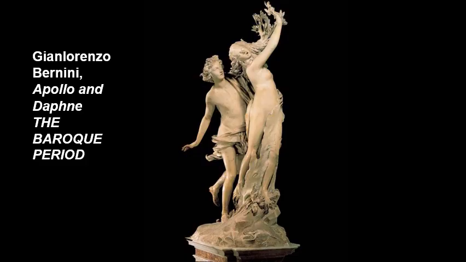Bernini's Apollo and Daphne during the Baroque period. This may actually have been on your midterm study guide, but it's back again. Here we have this ultimate moment in time captured in this sculpture. Apollo looks down in the world and falls in love with Daphne, and he assumes human form and he comes down and he chases her because he wants to make her his own.